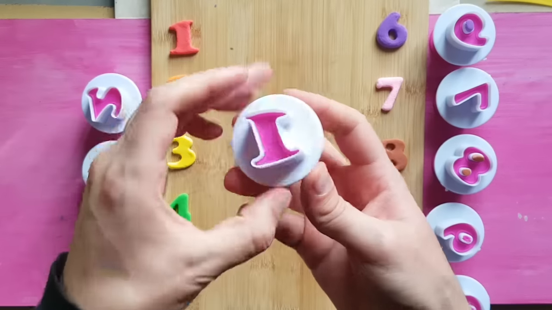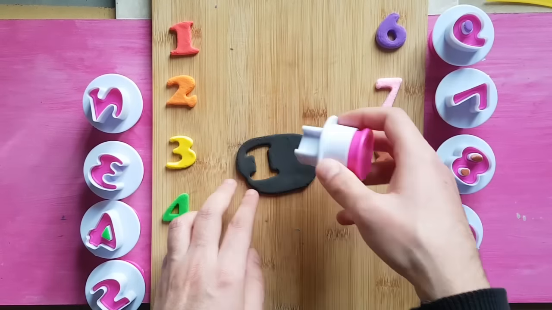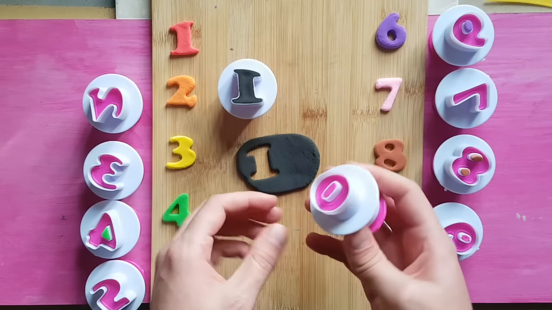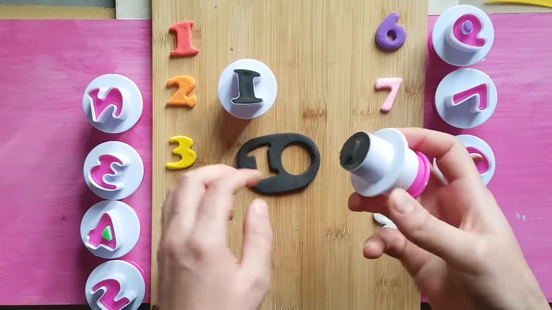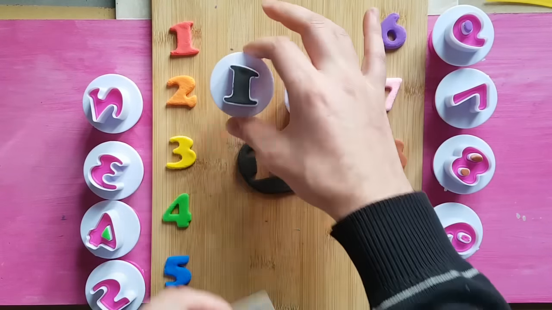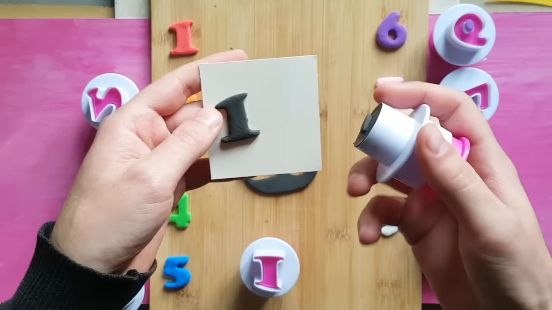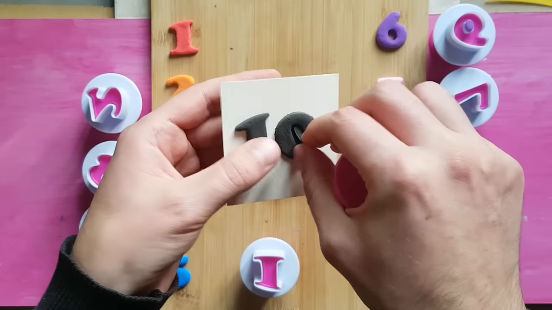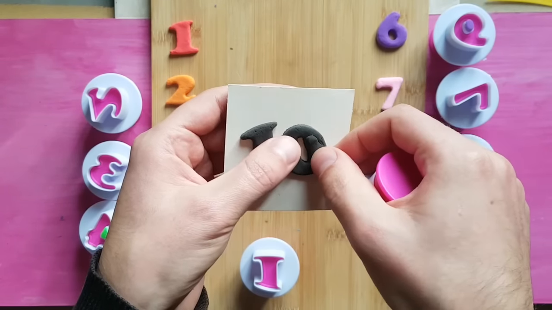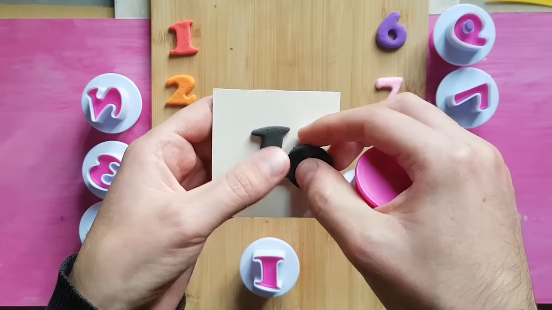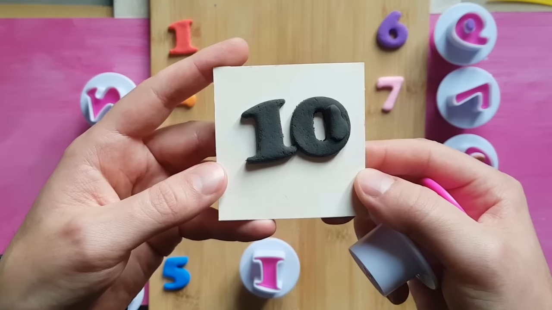We are going to make number 10 from 1 and 0. First is number 1 and then is number 0. We have the two numbers, 1 and 0. And we have number 10. Number 10.